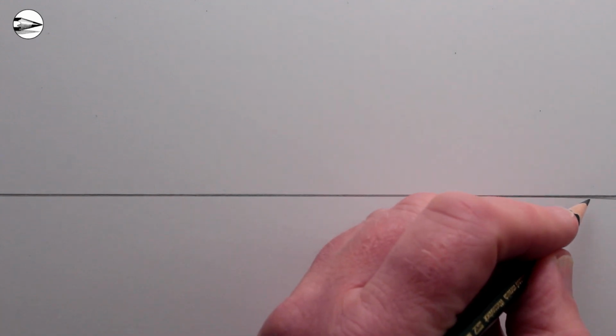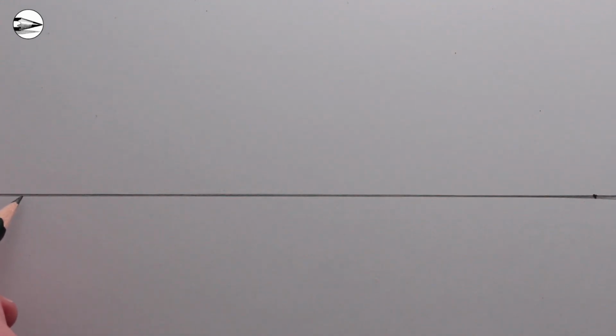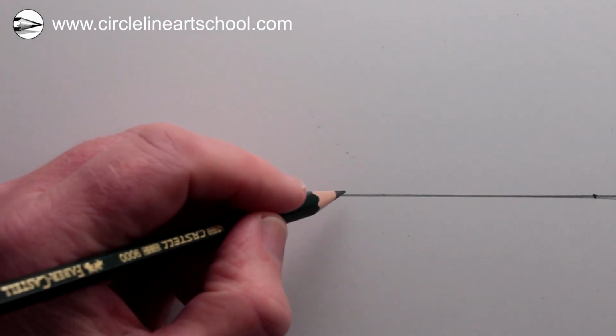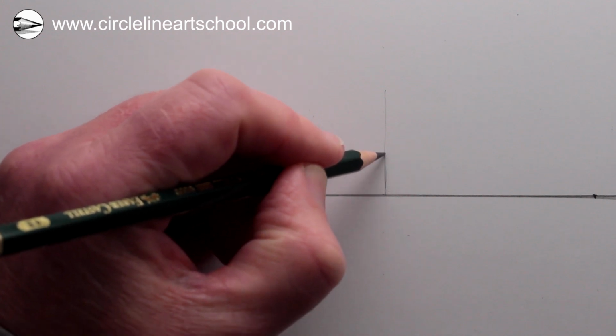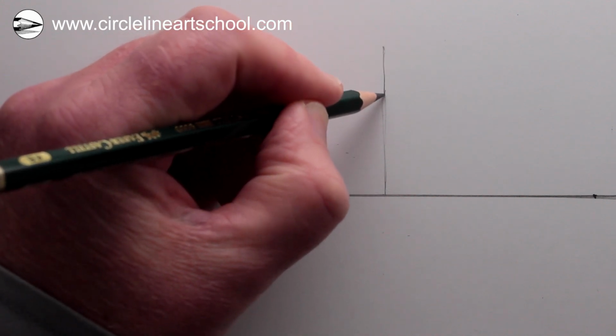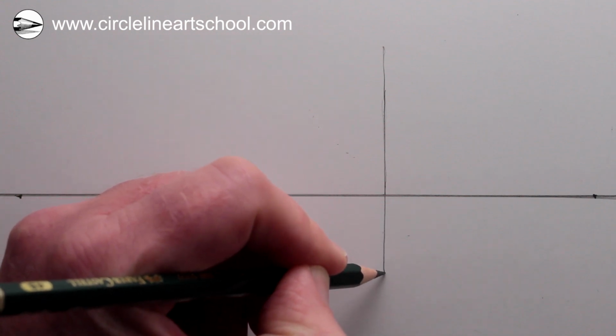To start this drawing using 2-point perspective, draw a horizontal line across the middle of your page. Next, we can draw the 2 vanishing points, one on the far right and one on the far left, on the horizon line. Now we can draw a vertical line which crosses the horizon line on the right hand side of the drawing, and this will be the nearest corner of the building.